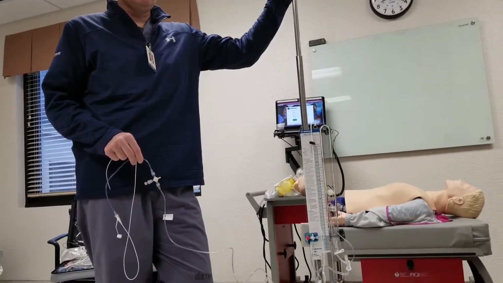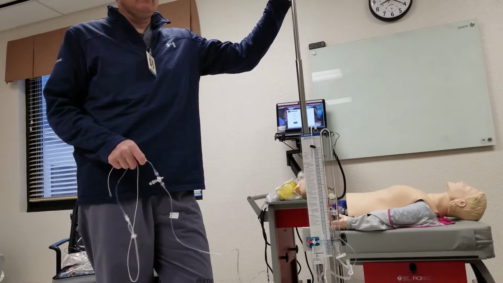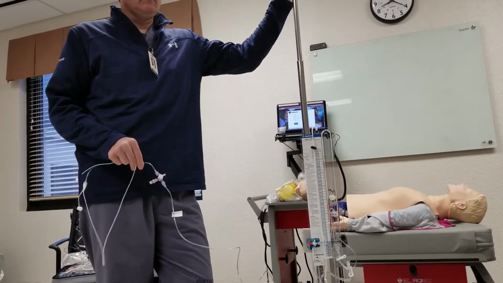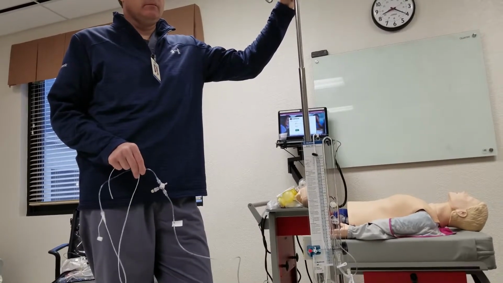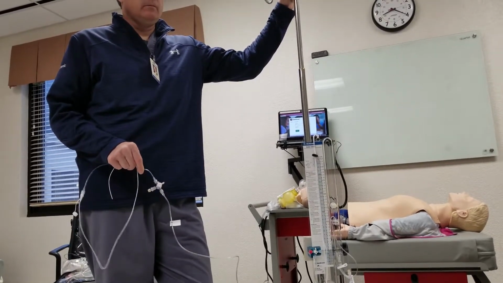So we're going to use the old method? No, we'll still use this one. These are the ones that we have in stock. So we'll still be using these, regardless of whether it's volume or not.